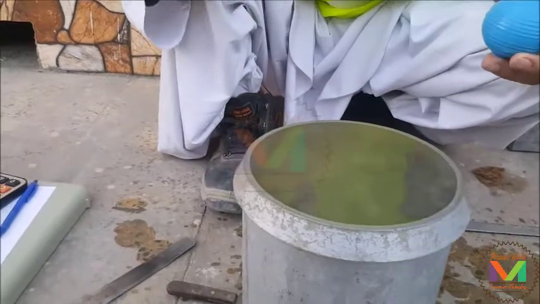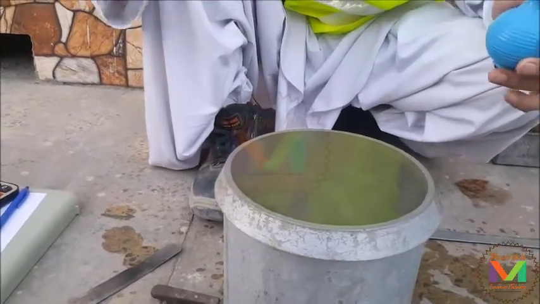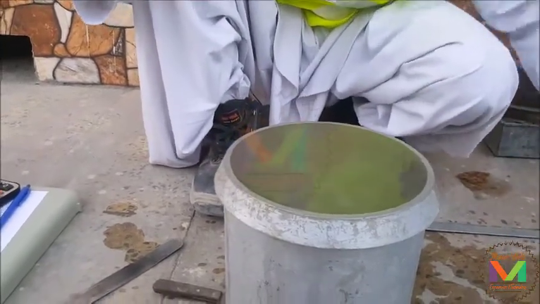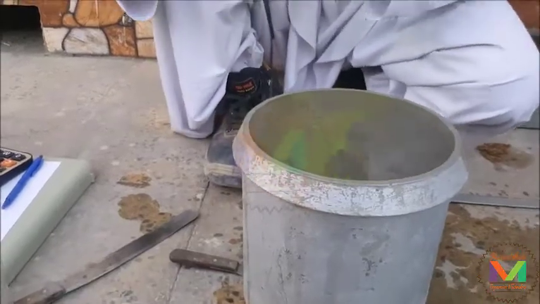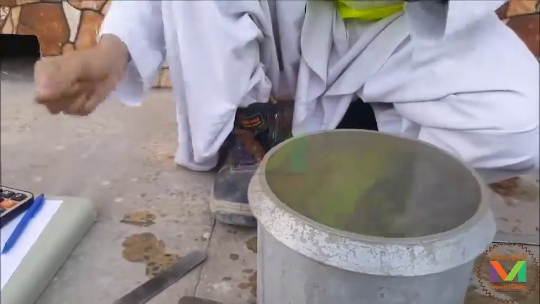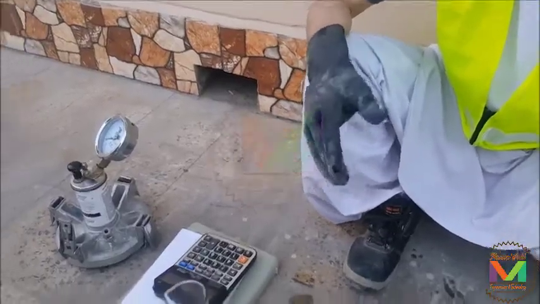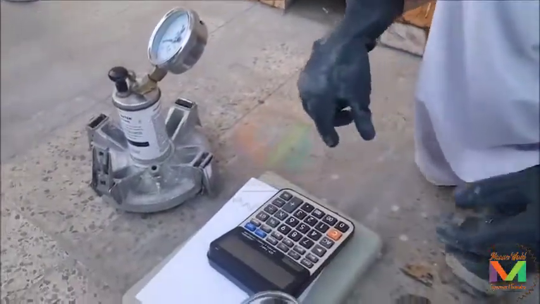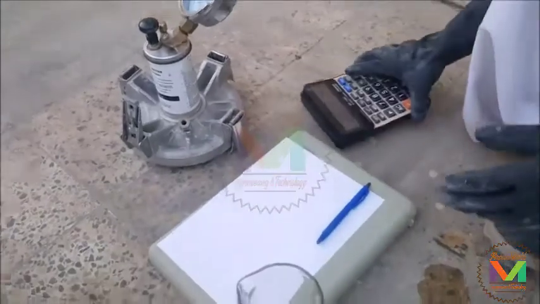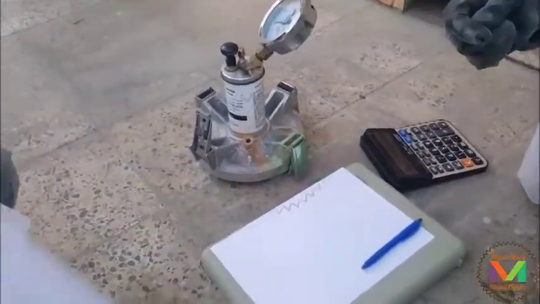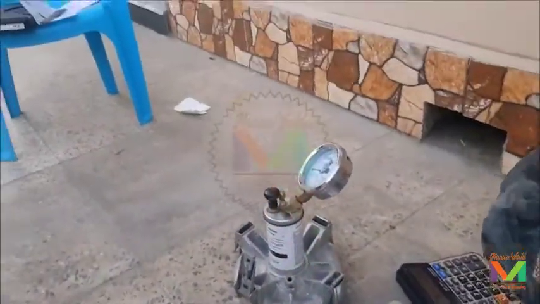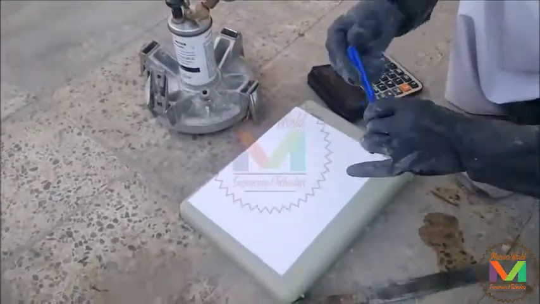It's completed. Now I need to remove 5% of water according to our procedure. As you know, our measuring bowl volume is 0.007 cubic meter, and based on this we need to remove 5% of water. So here we go.